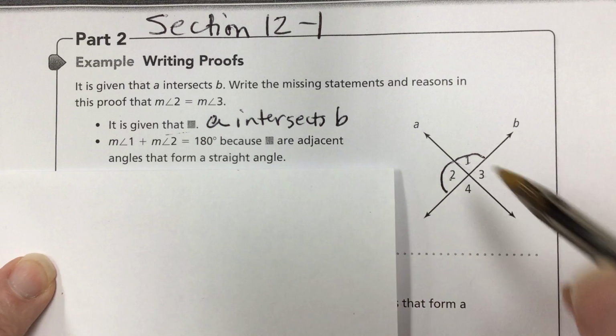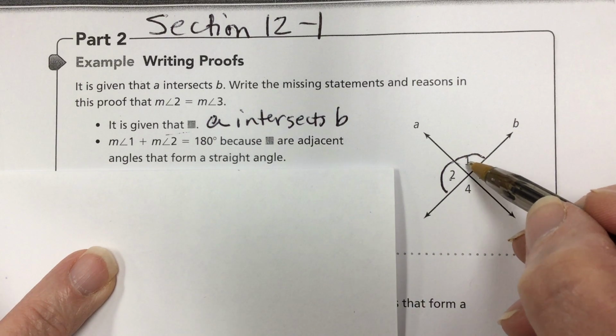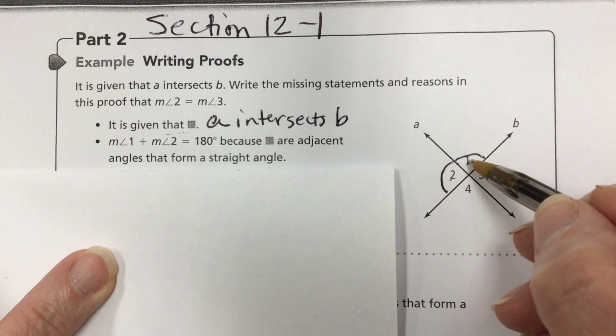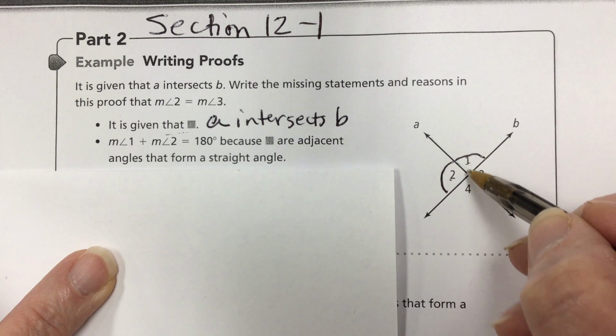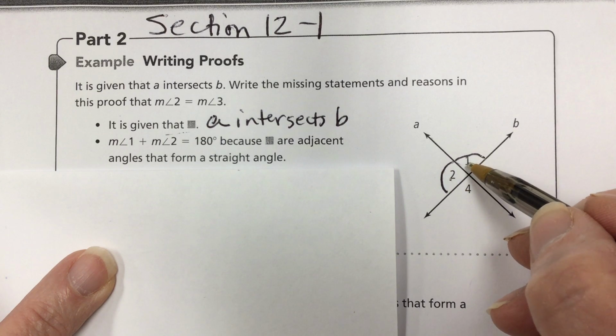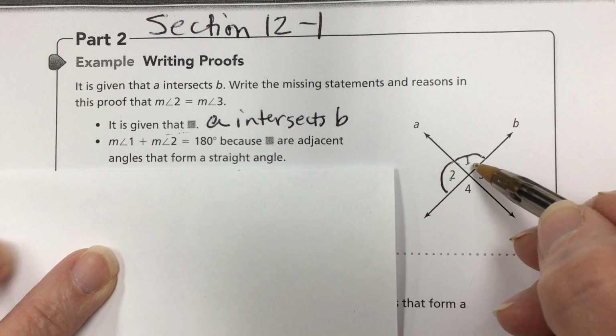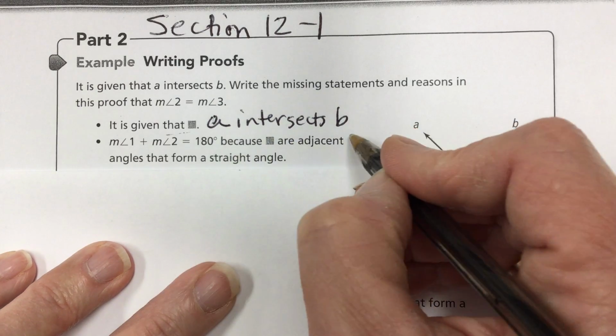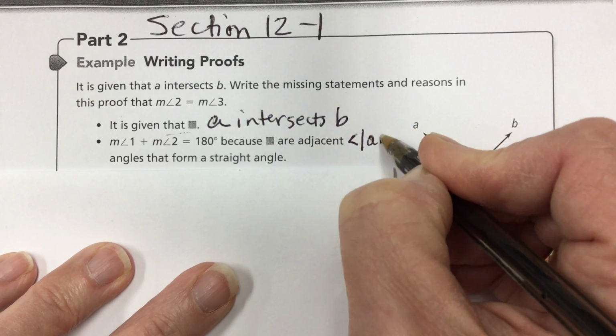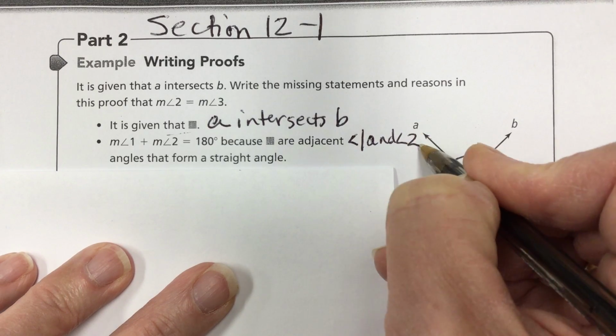So, we know that angle 1 and angle 2 are adjacent because they're side by side. They share a common vertex and a common side. So they're adjacent and they form a straight line. So the answer that would go in this blank is because of angle 1 and angle 2.